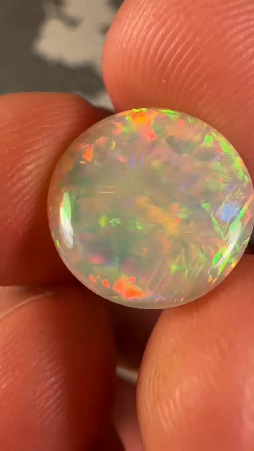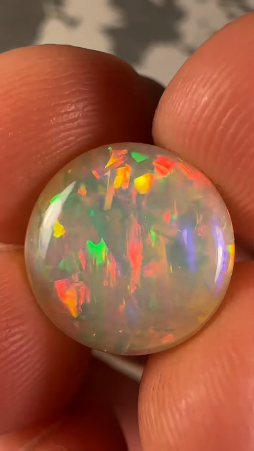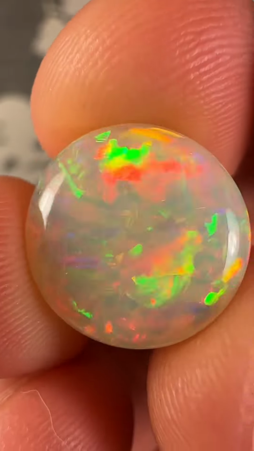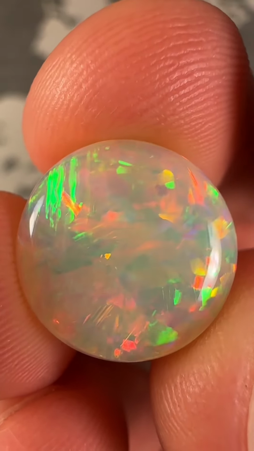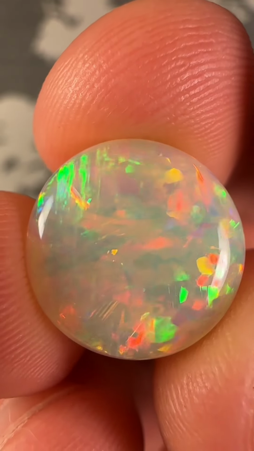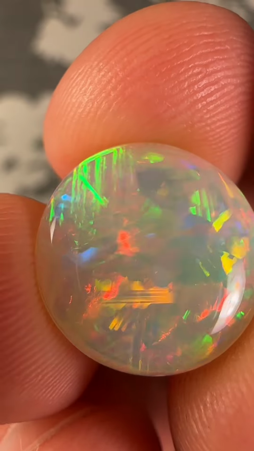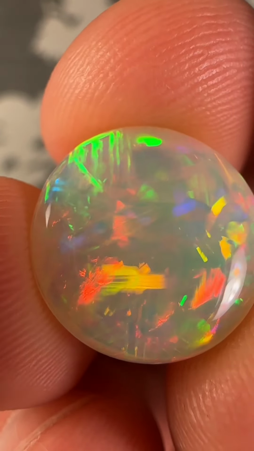Flagstone and chaff. This is a pattern that a lot of people aren't aware exists in Ethiopian opal. It's definitely not super common. Chaff is the thin strips you see up there on the upper left in green, or there in the yellow and blue alternating section in the lower middle.